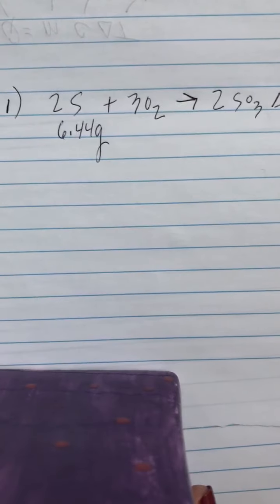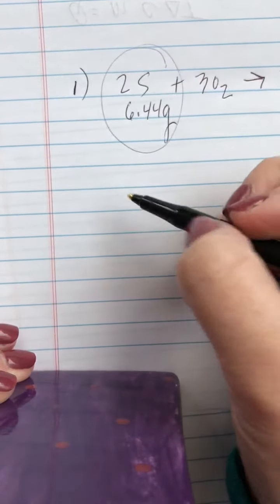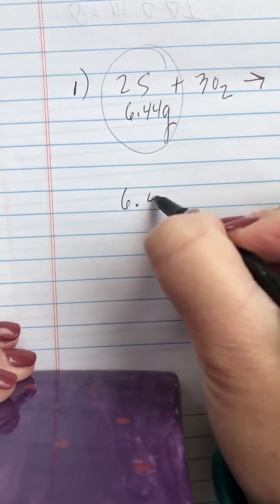We can see from the thermochemical equation that whenever this reaction occurs, 791.4 kilojoules of energy are released, but they're asking us a more specific question. What if we specifically started with 6.44 grams of sulfur? Based on that amount of sulfur, how much energy would be released? So this is where the stoichiometry is going to come into play.